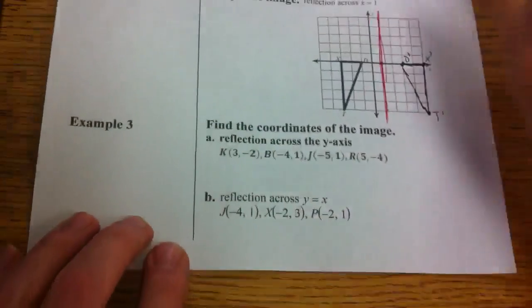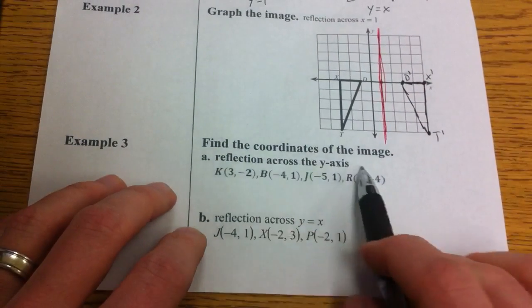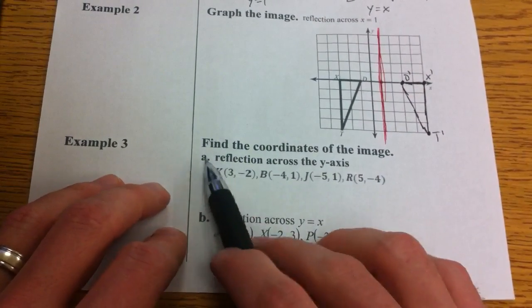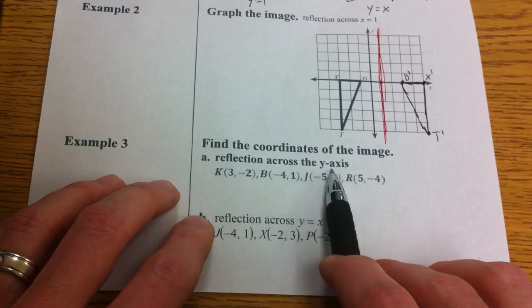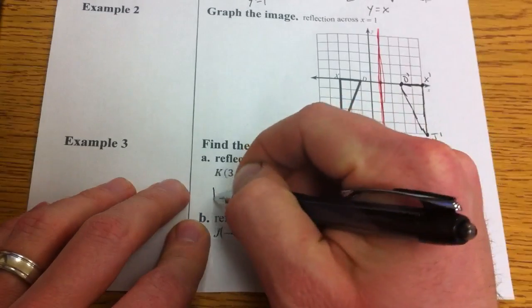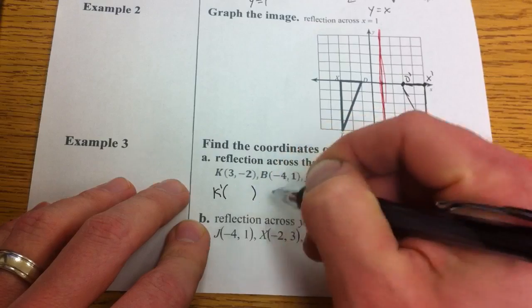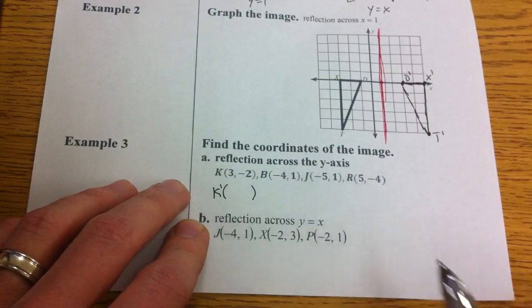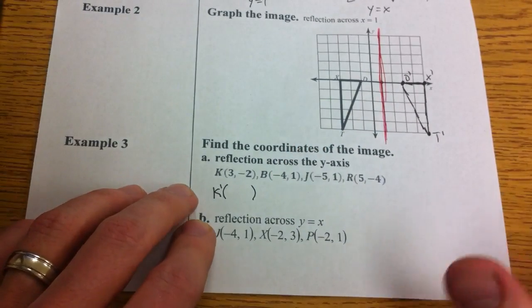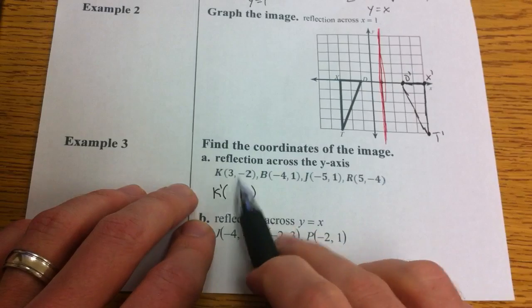All right, lastly, I have example 3. It says find the coordinates of the image. There's A and B here. So A is with a reflection across the y-axis. So I've got coordinates, and I'm going to find K prime. I want to identify here what's a pattern. There's going to be a pattern for each coordinate. It's not necessary to do every single coordinate, but I am going to start with the first coordinate here.